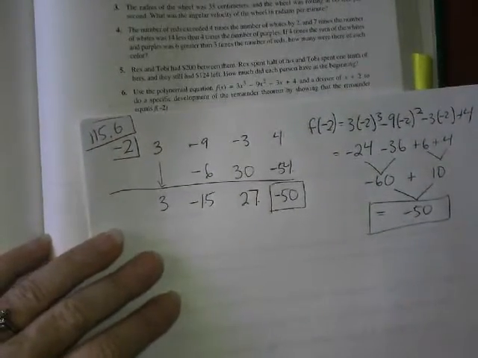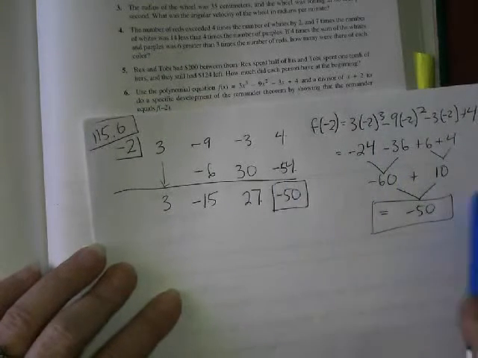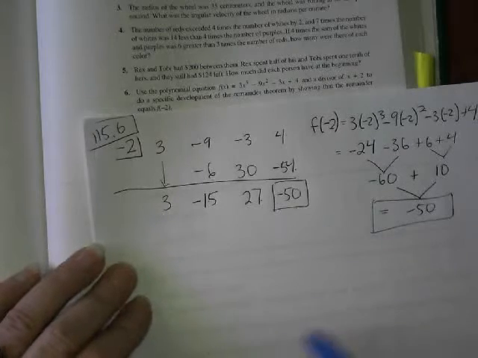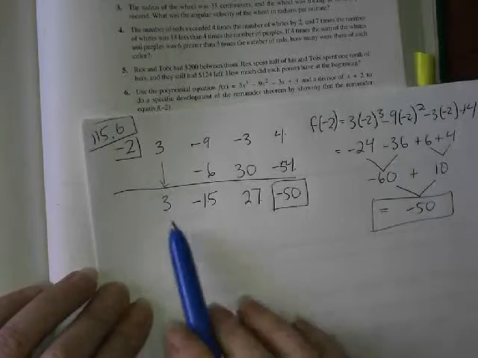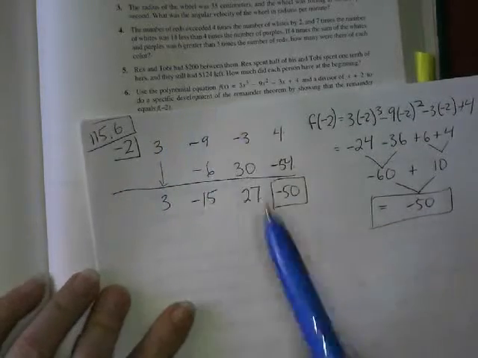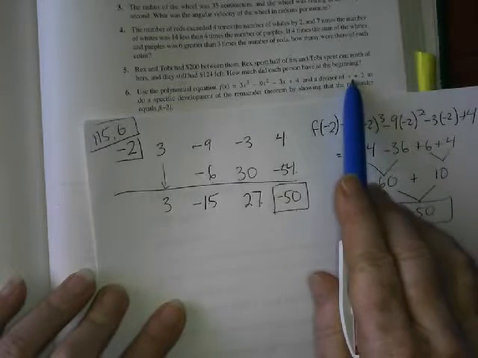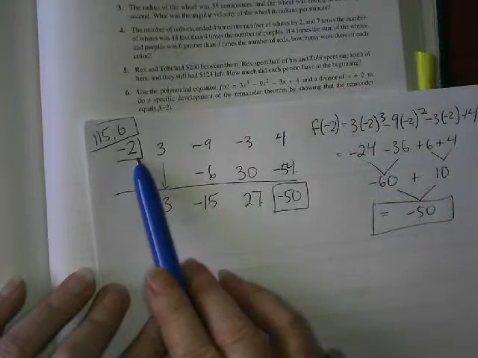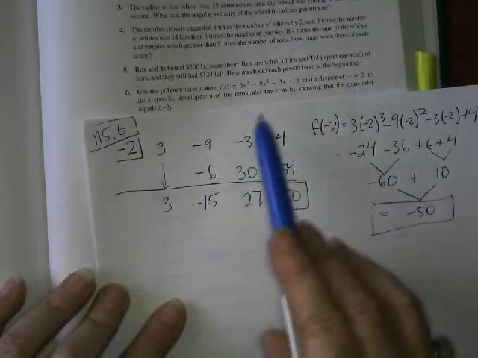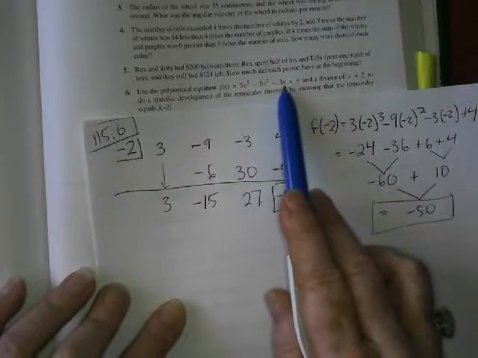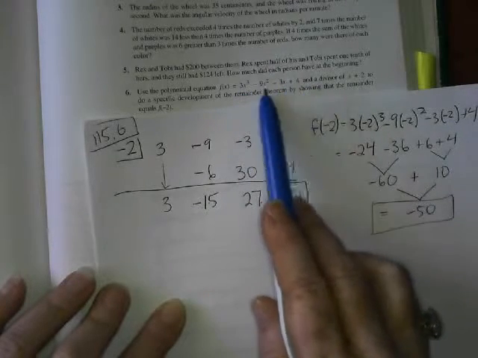I already kind of cheated and just checked it, but there's a way they want us to show this. I grabbed this and did my synthetic division. You take the opposite, so it says x plus 2, so I'm going to divide by -2. Then I grabbed the coefficients, and the x's have to be in descending order, and if there's a term missing, you have to put a 0 in, but these are fine.